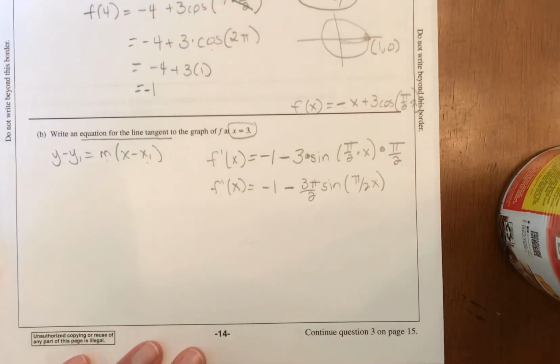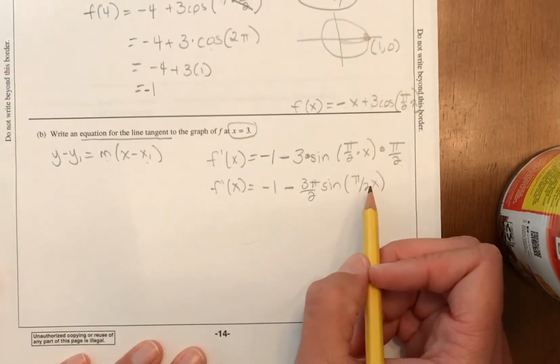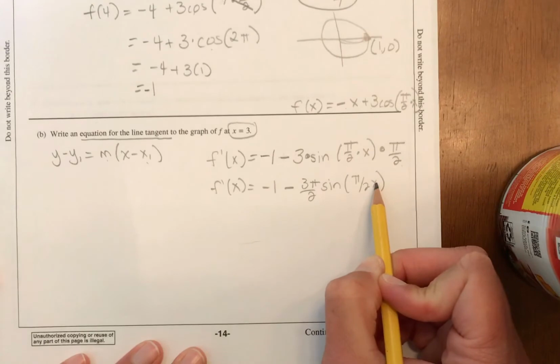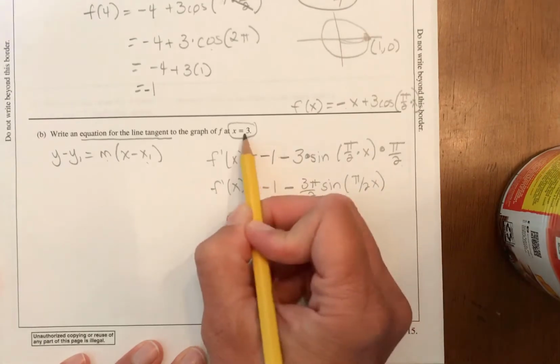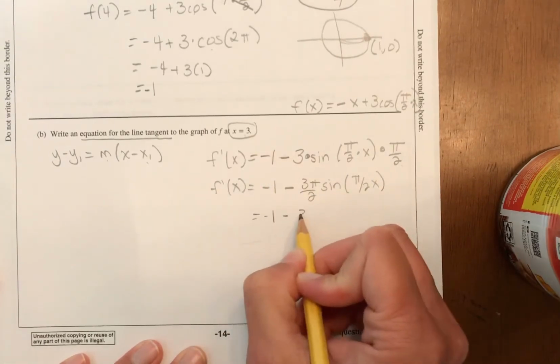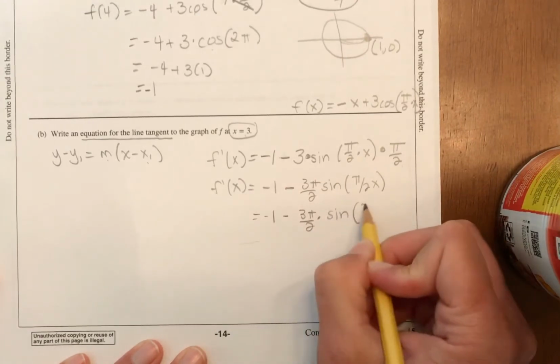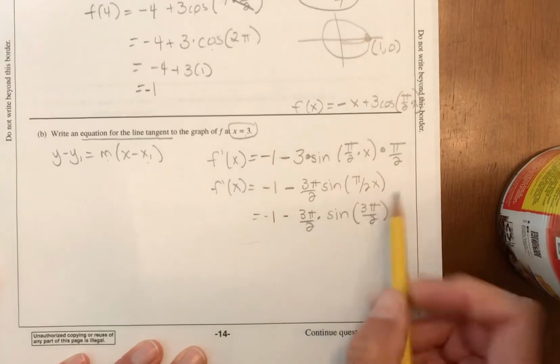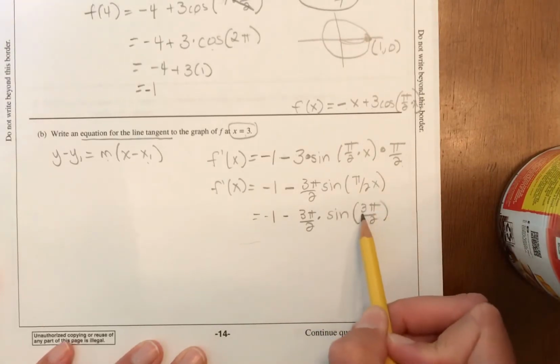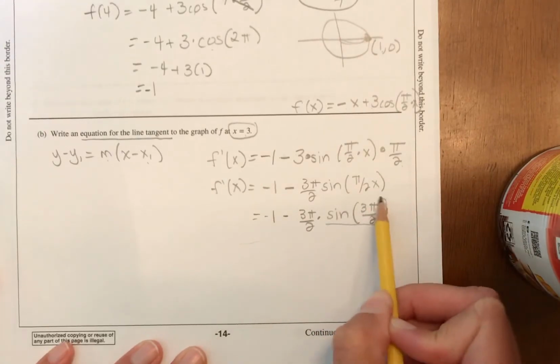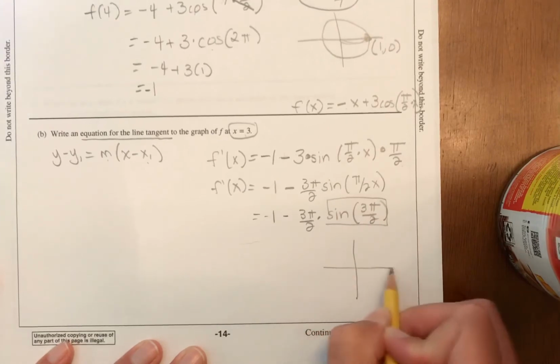Something like this. And now I need to think about, well, what is the x value that I'm plugging in here? So again, x is 3. So when I plug in x, which is 3, times pi over 2, we get here that, again, using the unit circle, what is the sine of 3 pi over 2?